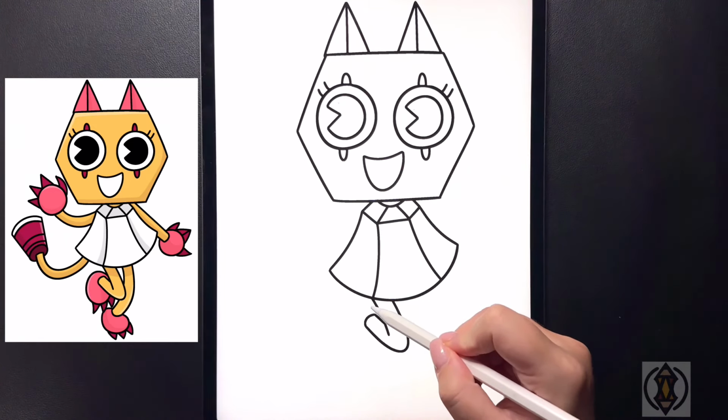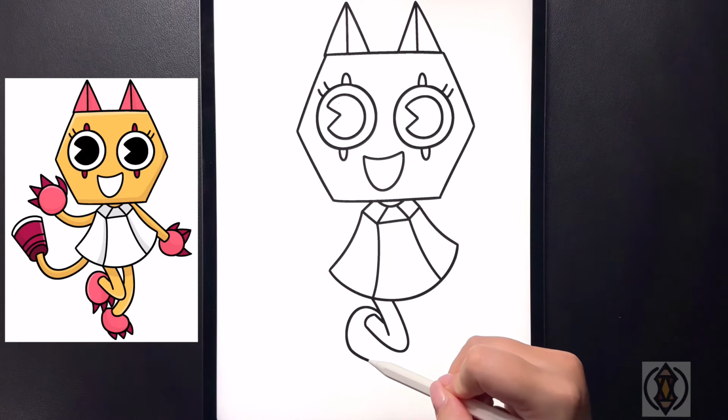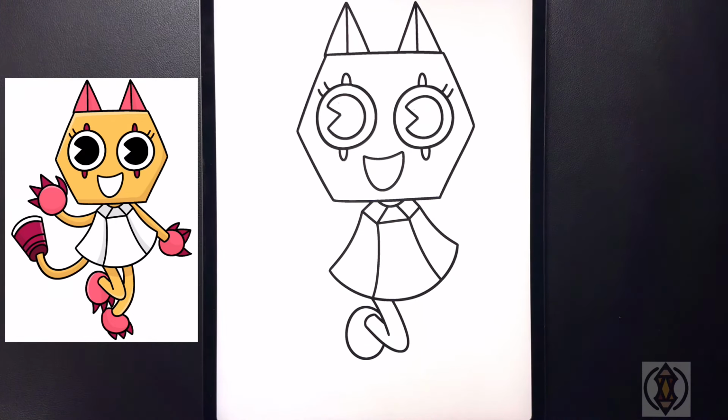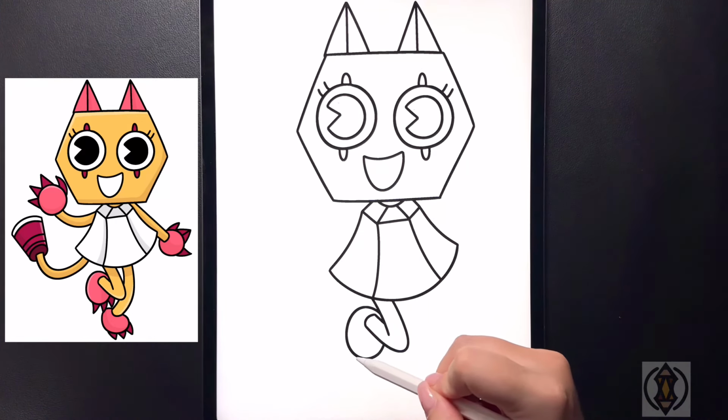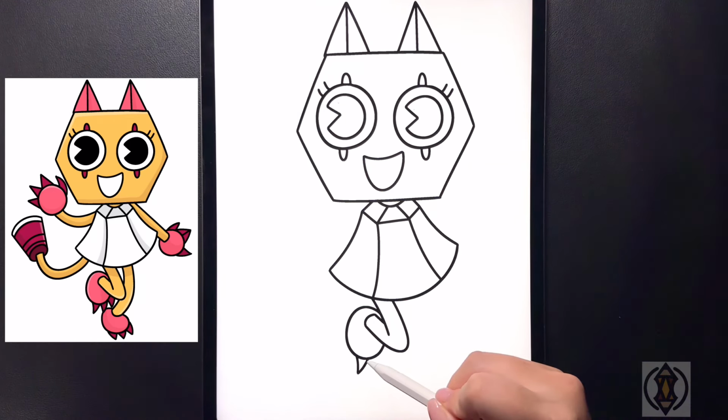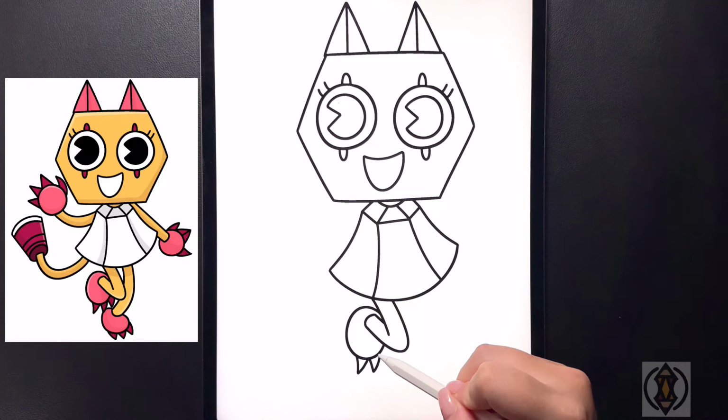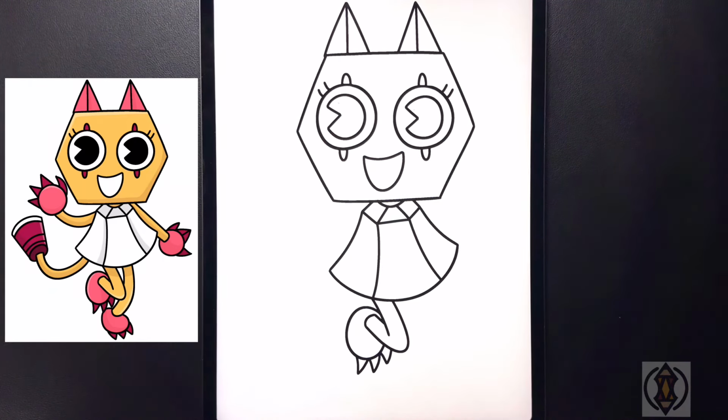Now for the foot, we're going to arch this line around and then in. And then for the claws, we're going to curve this line down and then up. Let's step further in, replicating that. And then one more time, curving this line down and then back up.